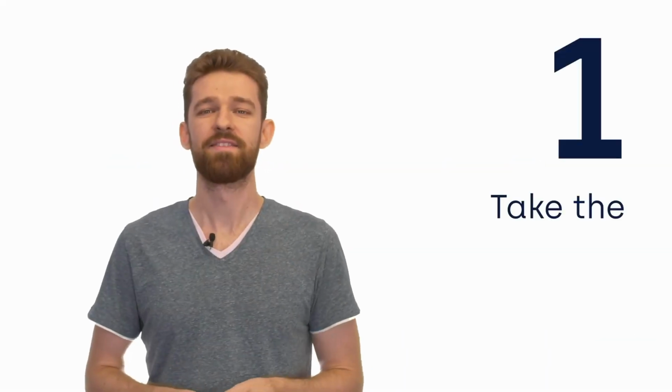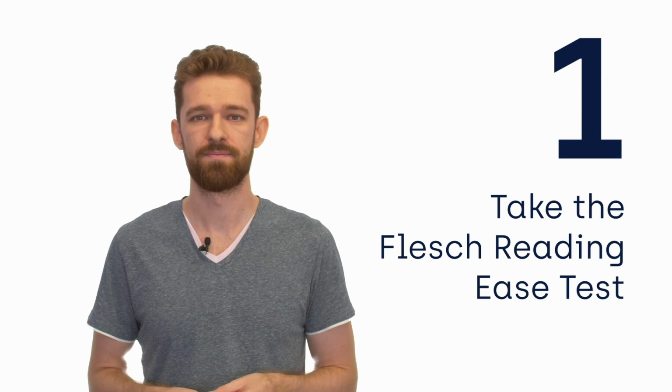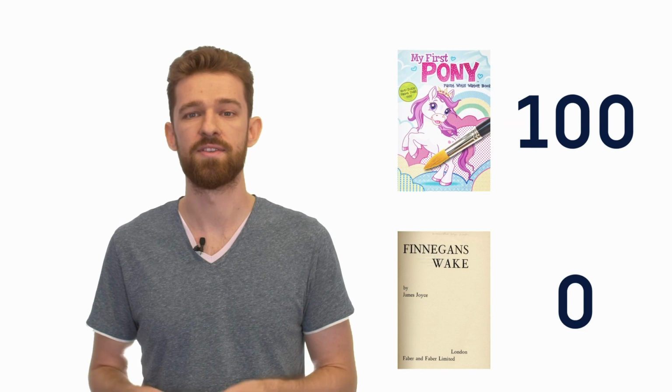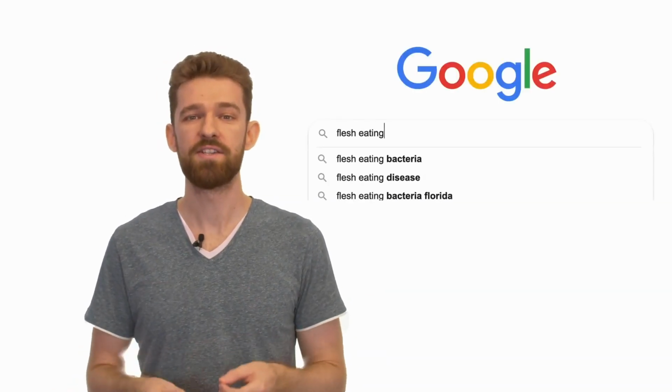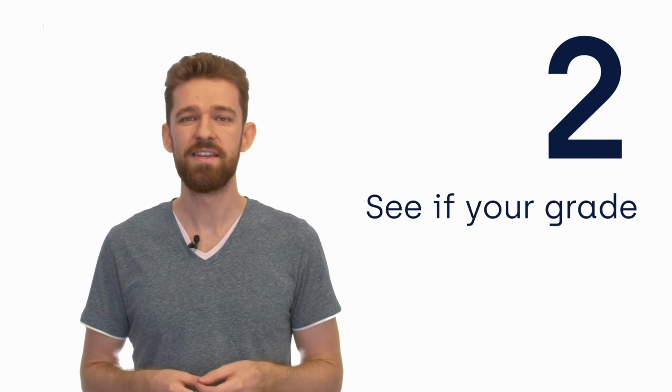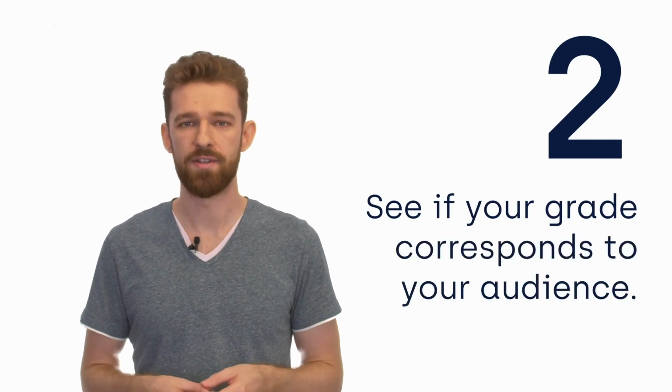1. Take the Flesch Reading Ease test. Created in the 1940s, the Flesch Reading Ease test measures the readability of a passage in English and allows you to optimize any text's reading difficulty towards the target audience. The easier a sentence is to understand, the higher it is graded on the scale of 0 to 100. To take the test, simply Google Flesch Reading Ease test and use one of the free tools to measure your readability.